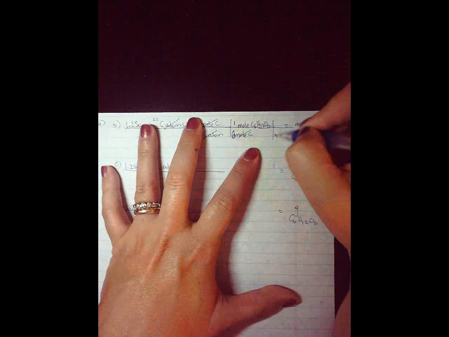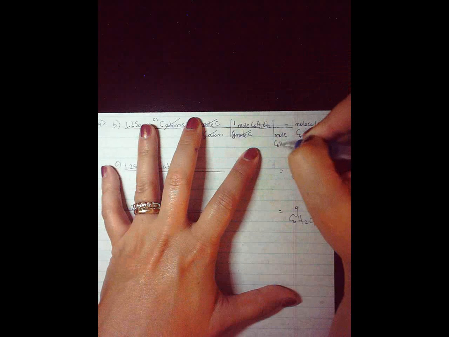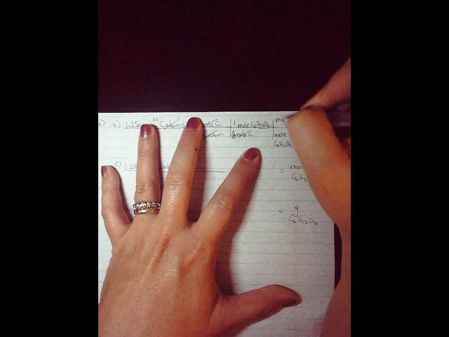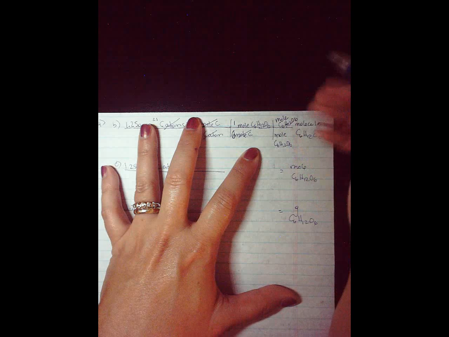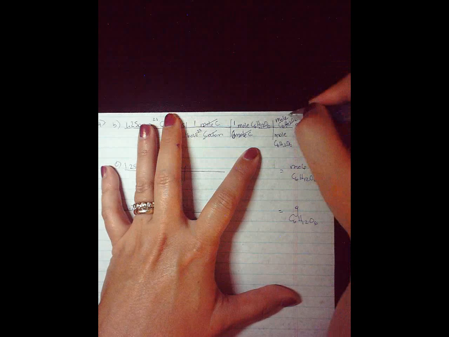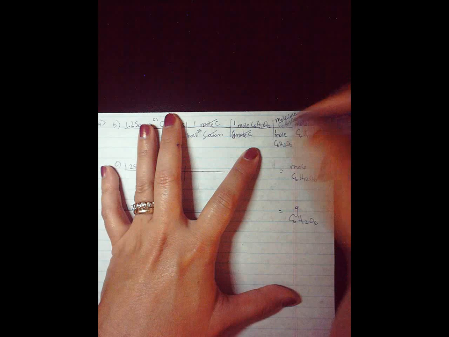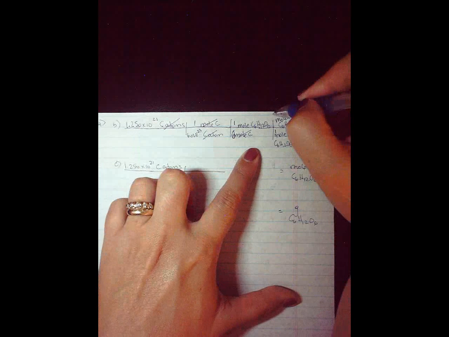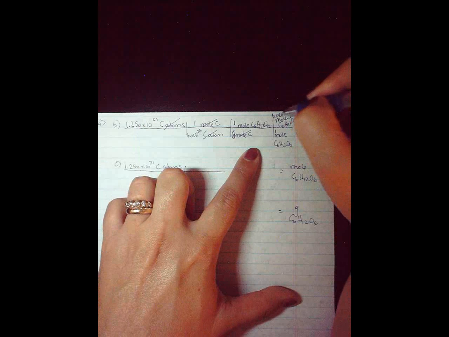Okay, last step. I have to go from mole of glucose to molecule of glucose. What's the relationship between mole and molecule? There's 1 mole of glucose. How many molecules are in that? 6.02 times 10 to the 23rd.